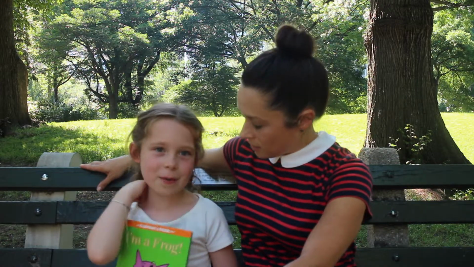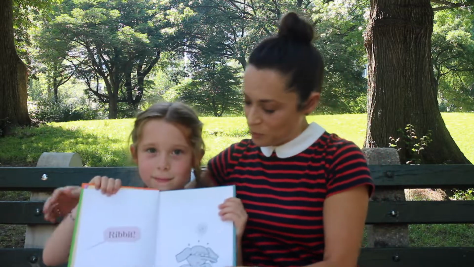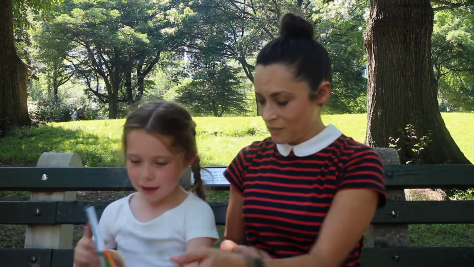This is from one of our favorite authors. What's the author's name? Mo Willems. Ribbit. Ribbit. And we'll show the pages as we read. Ribbit. Piggy. Turn the page.